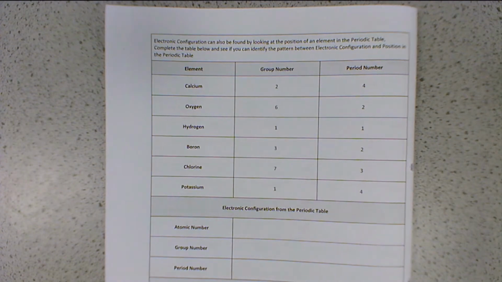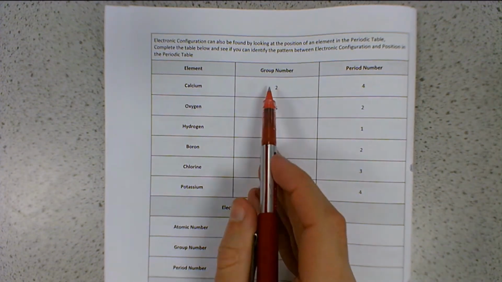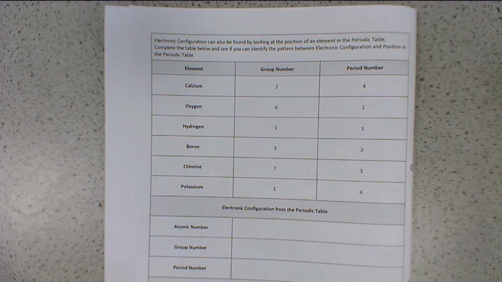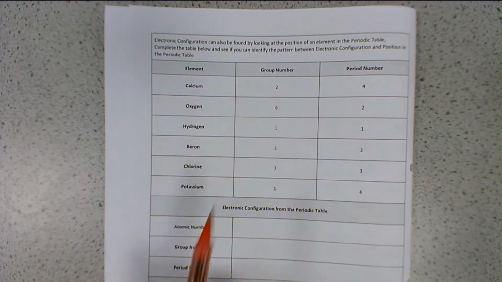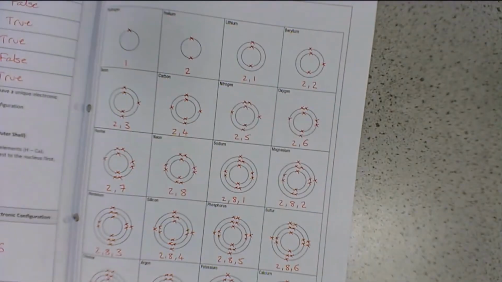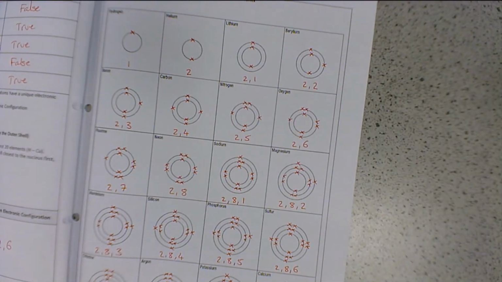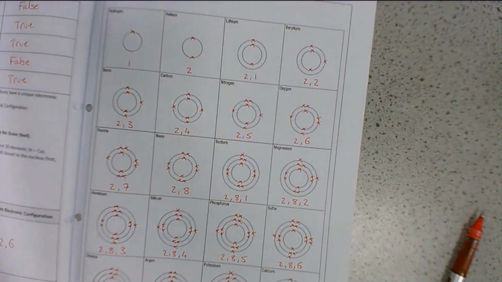So hopefully what you found is that the group number tells you how many electrons are in the outer shell. So we look at calcium, group number 2. Well, calcium has 2 electrons in the outer shell.